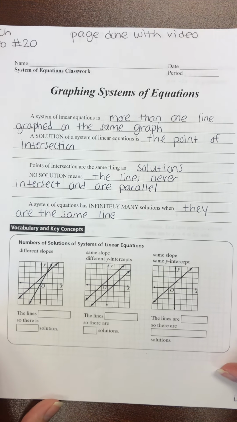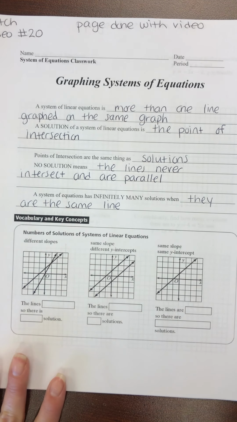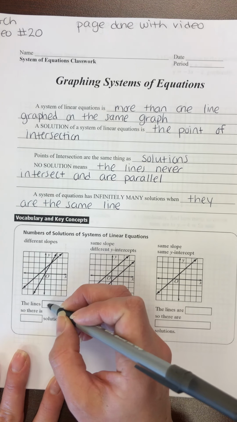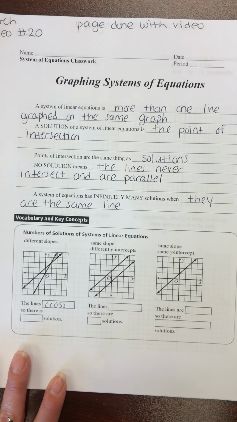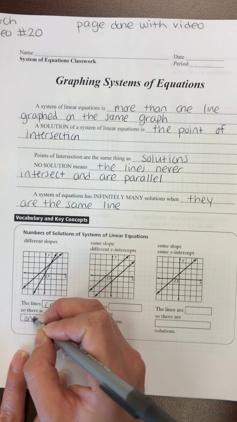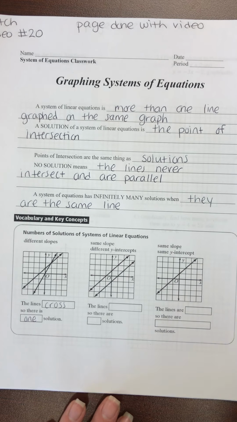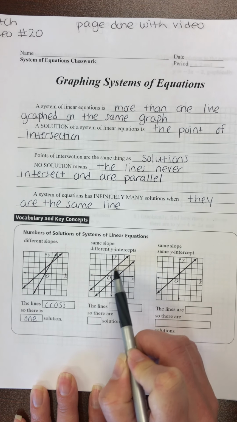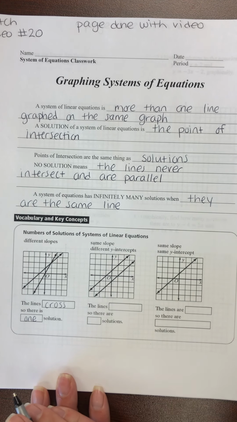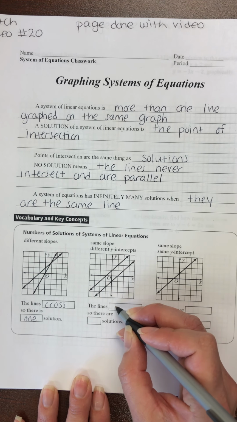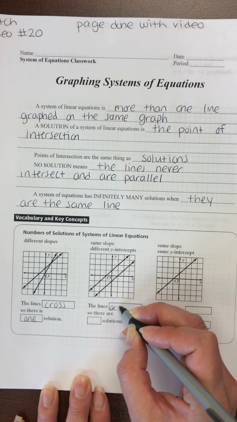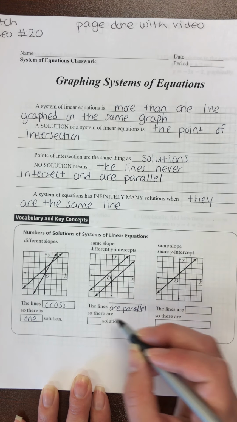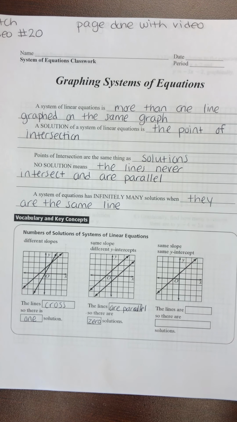So we have some graphs down here as an example for you. Right here I have different slopes of two different lines. So the lines cross, or you could say intersect. So there is one solution. In the second one, we have same slope, different y-intercepts. But if we look, these lines are parallel, which means they will never touch. So the lines are parallel. Oops, I spelled that wrong. So there are zero solutions.